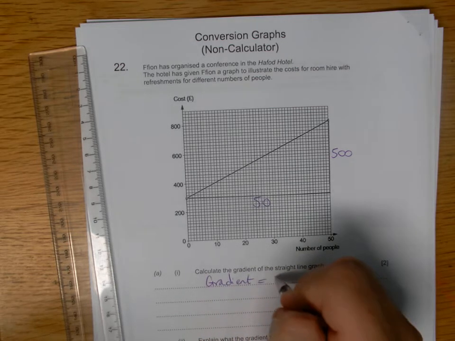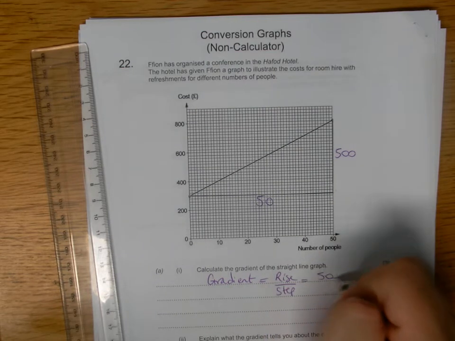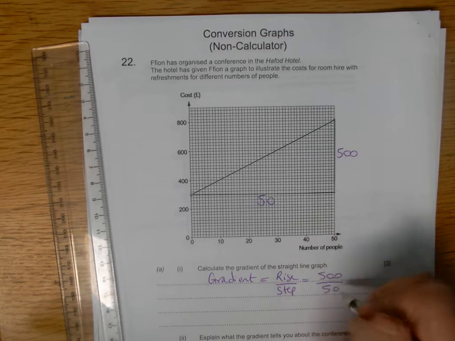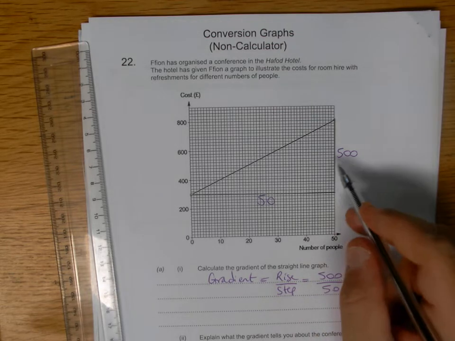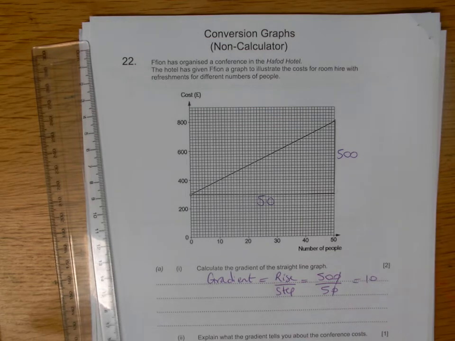So to get the gradient, we simply need to do the rise on top, by the step. So rise by 500, step 50. They will cancel, and you get 10.